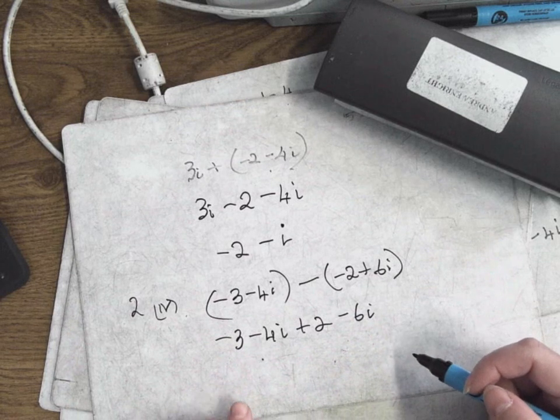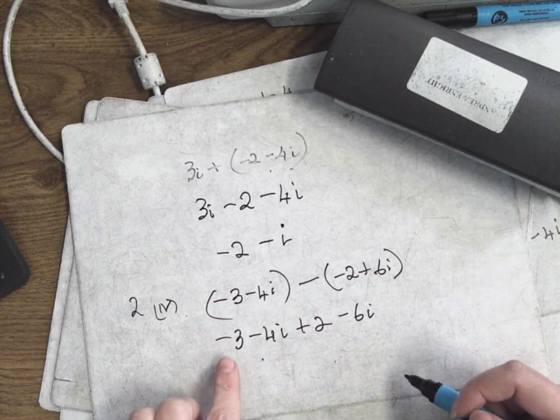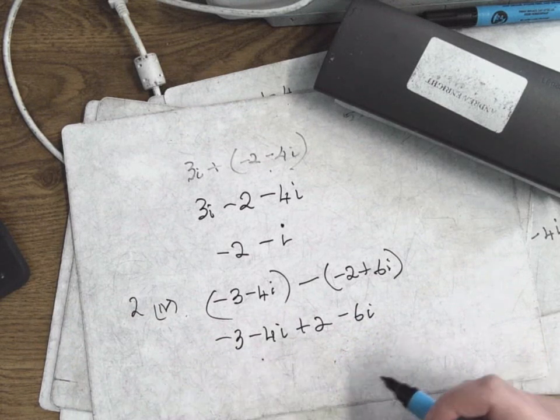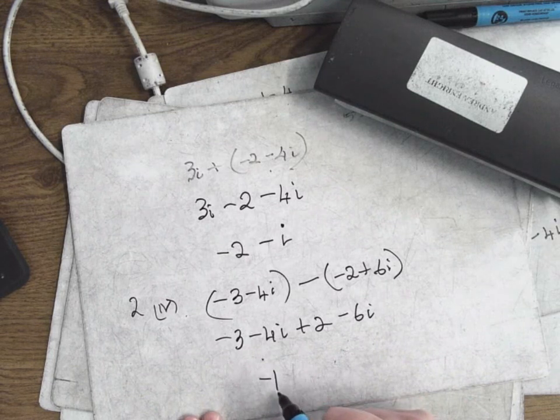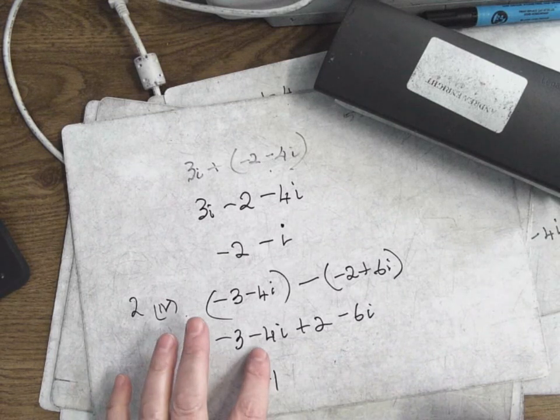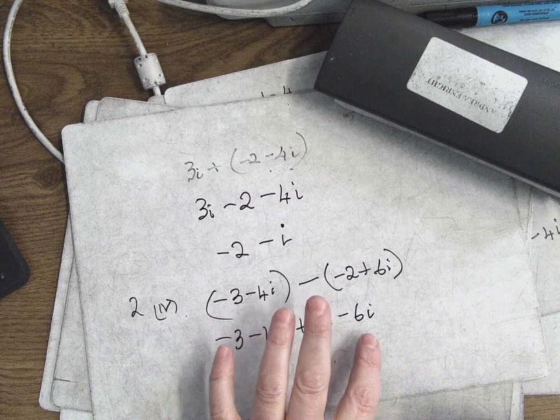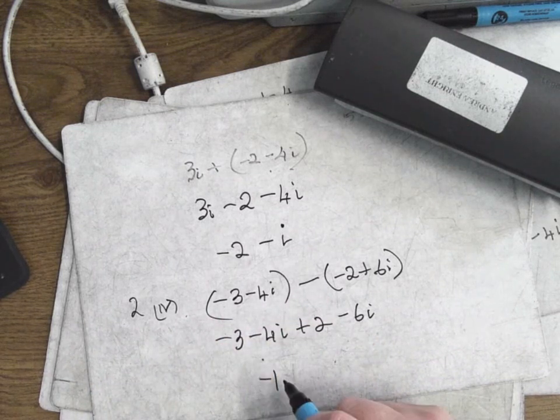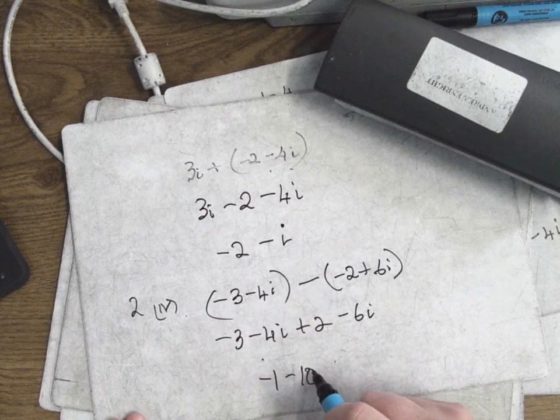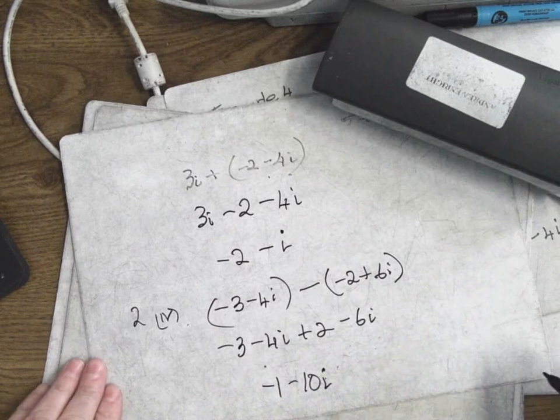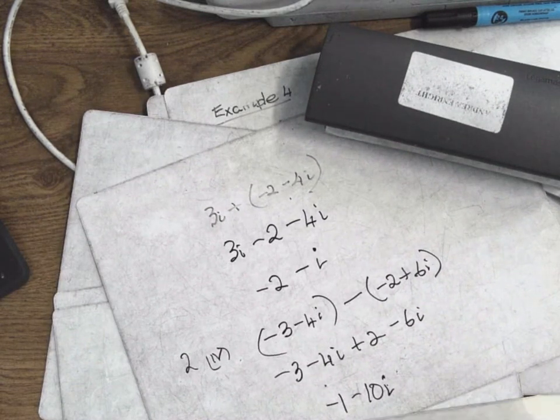Then you put your real bits together and your imaginary bits together. So your real bits are minus 3 plus 2. So minus 3 plus 2 is minus 1. And your imaginary bits are minus 4i minus 6i. So you're at minus 4, you go down another 6, so you end up at minus 10i. Okay? And part X as well.